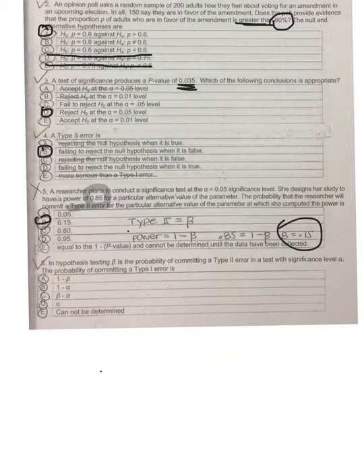Just one more time, just remember the probability of a type 2 error is 1 minus the power. And what about a type 1 error? Type 1 error is actually the same as the significance level. So let's see. What do they say? Oh, they don't give the significance level, but it's the same as the alpha level right there. Letter D.